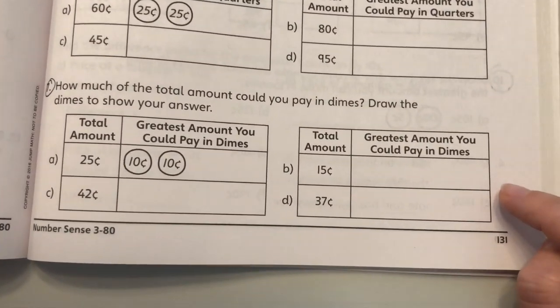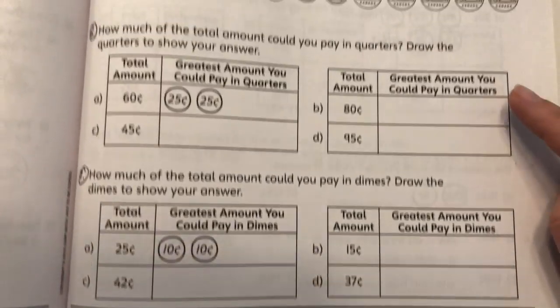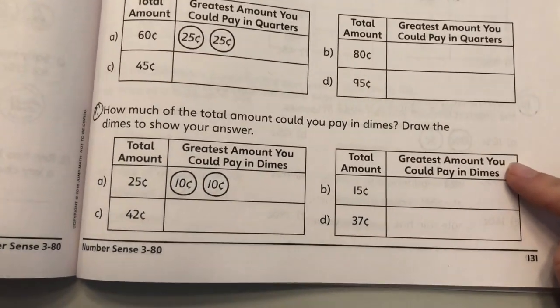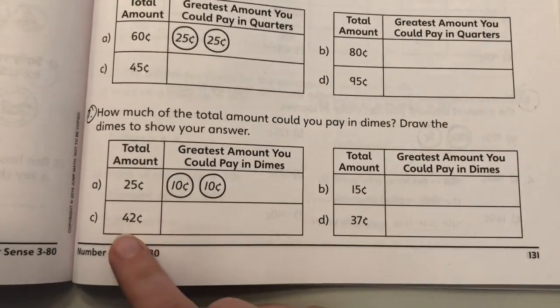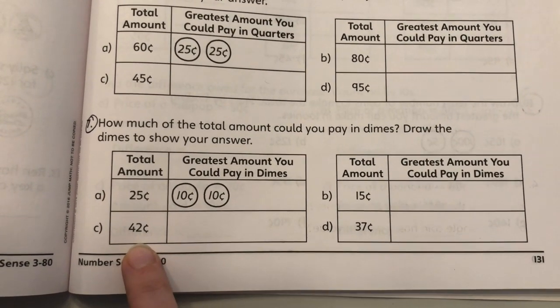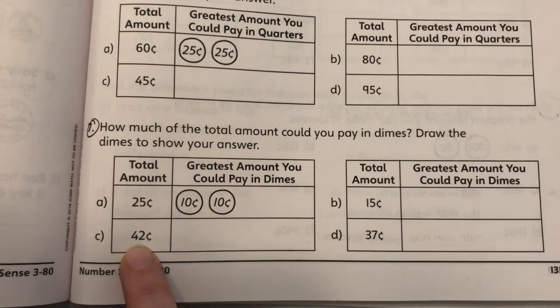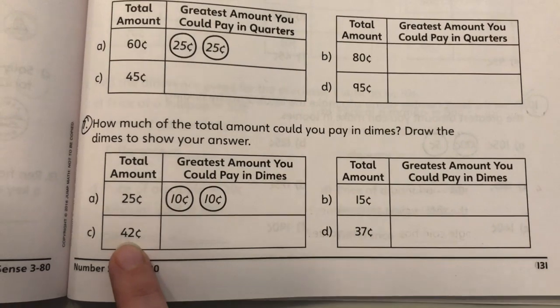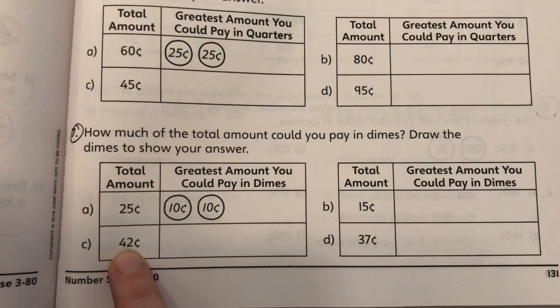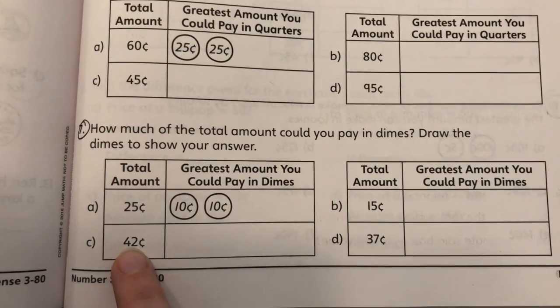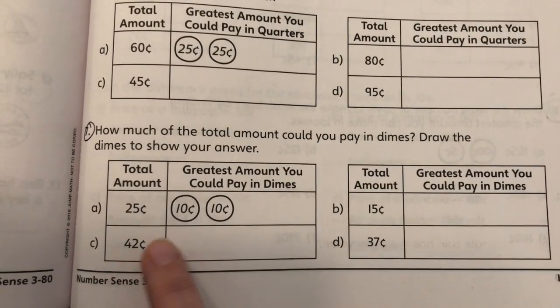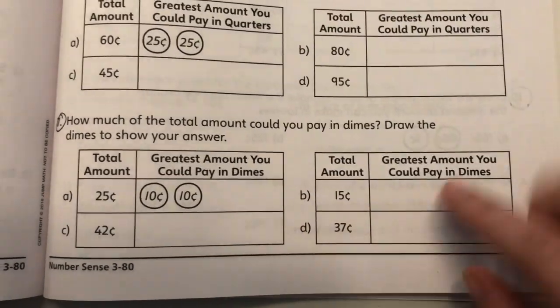How much of the total amount could you pay in dimes? Same idea as this one, except in this one you're using dimes. How many dimes could you use to get to 42? It's not going to bring you all the way to 42. I can't count by tens and get to 42, but I can count by tens and get to 40. How many dimes would that take? All right. Then you'll turn your page.